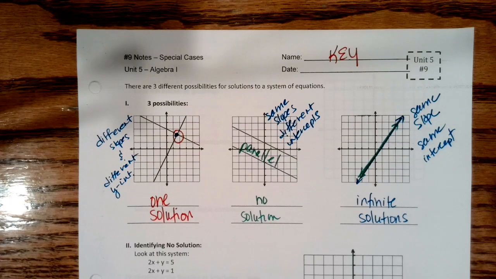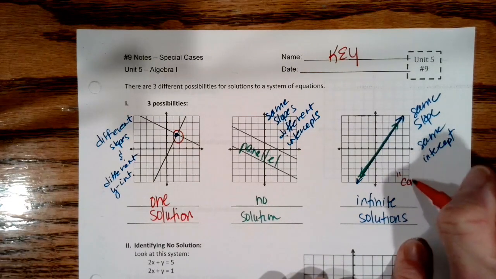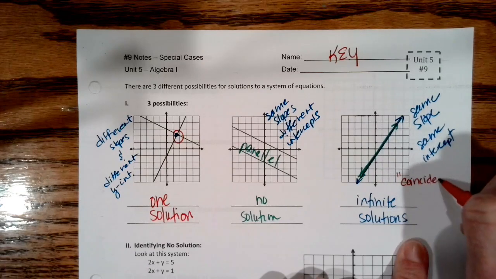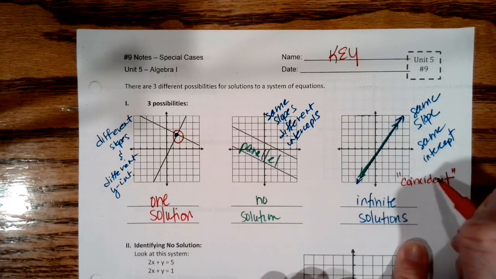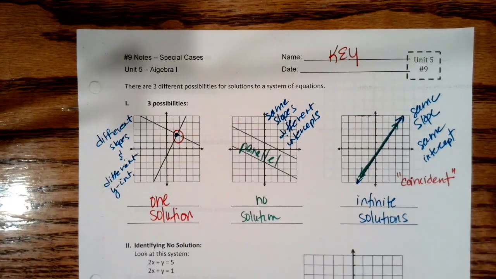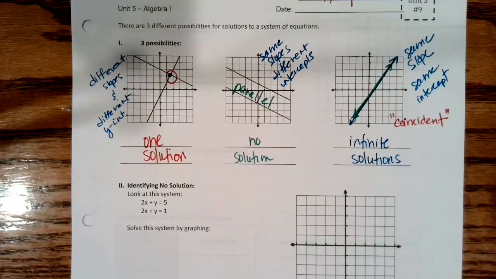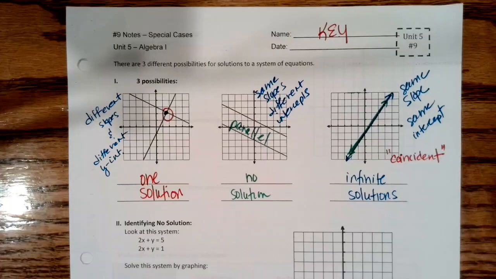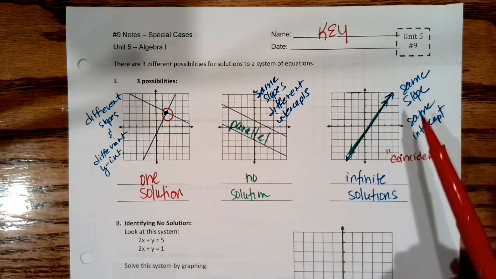They have infinite solutions, and we call those lines coincident. Like, what a coincidence, we're the same line. They are coincident, C-O-I-N-C-I-D-E-N-T.